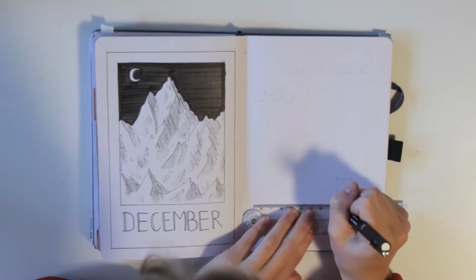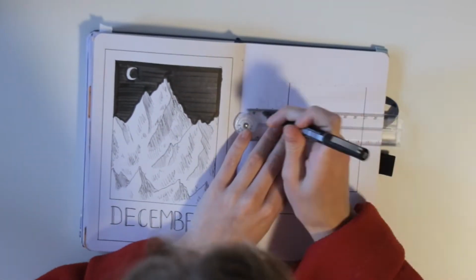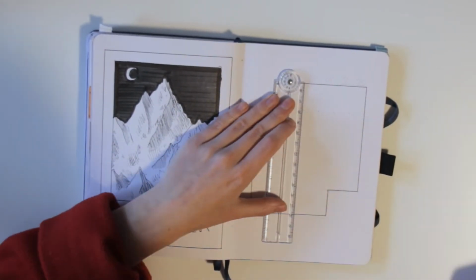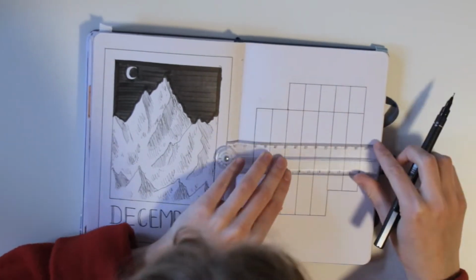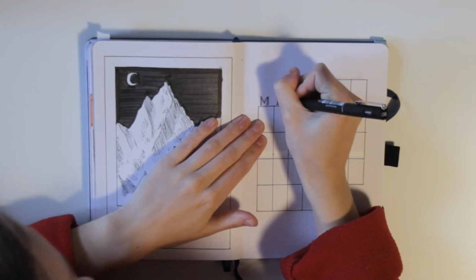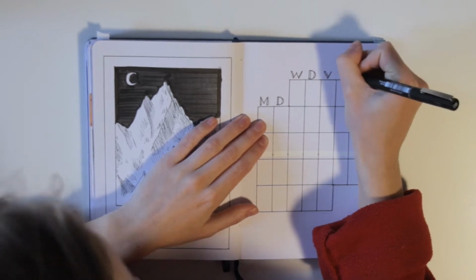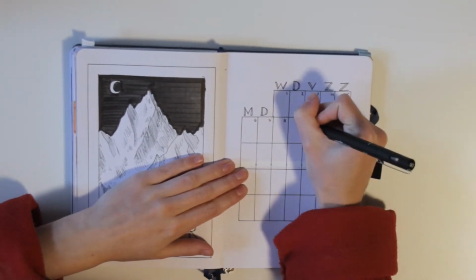And then on the right side of the page I made my calendar. I made a pretty small calendar because I usually don't need a very big calendar for the month. So I messed up a little bit, but I used some whiteout to fix it, which unfortunately is not exactly the same color as the paper, so you can kind of still see it, but it's better than nothing, right?